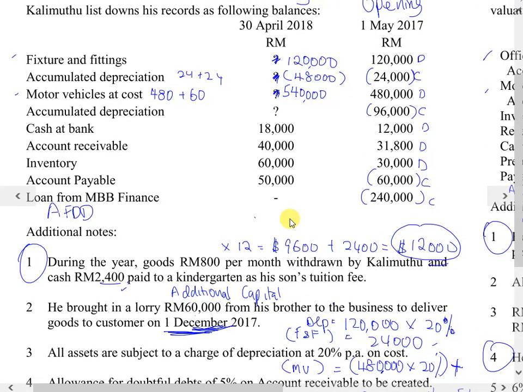Check. Opening 1st of May, I already have 96,000 depreciation accumulated. And this year I'm going to depreciate another 101. What is my accumulated? 197,000 pound.